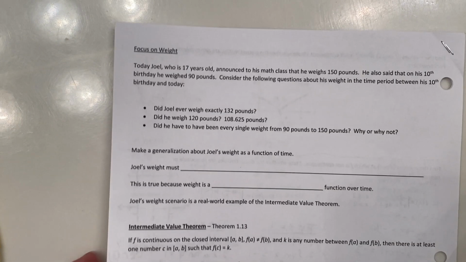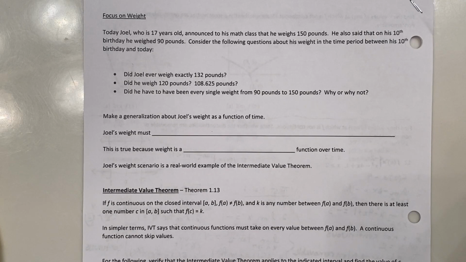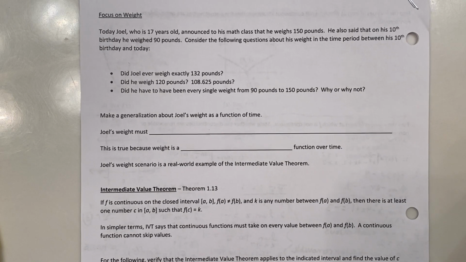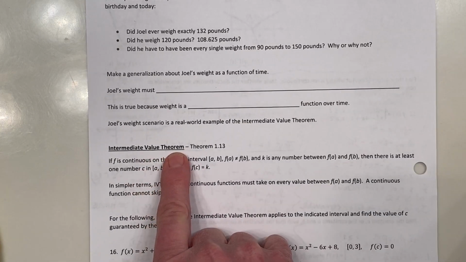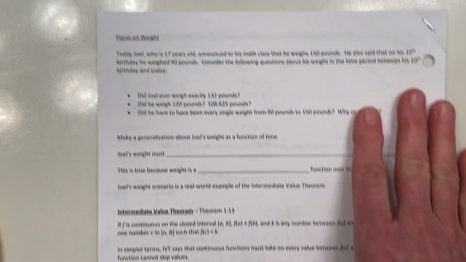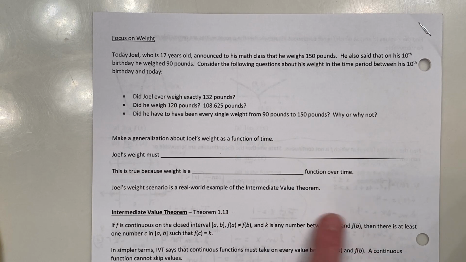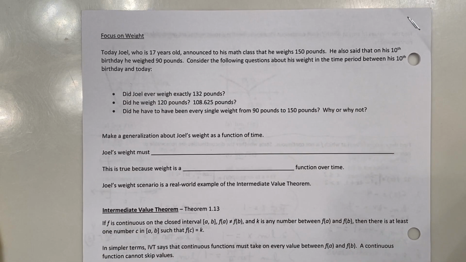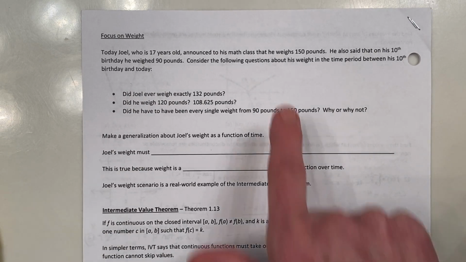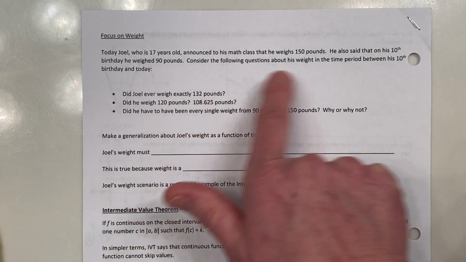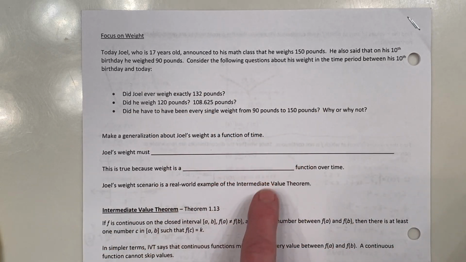And finally on the back, this page focuses on the intermediate value theorem. To help us understand this theorem, this application problem, focused on weight, may help us understand what's going on in this kind of cumbersome formula or theorem. I might recommend you pause the video, read through this scenario right here, and see if you can answer the questions related to that scenario.